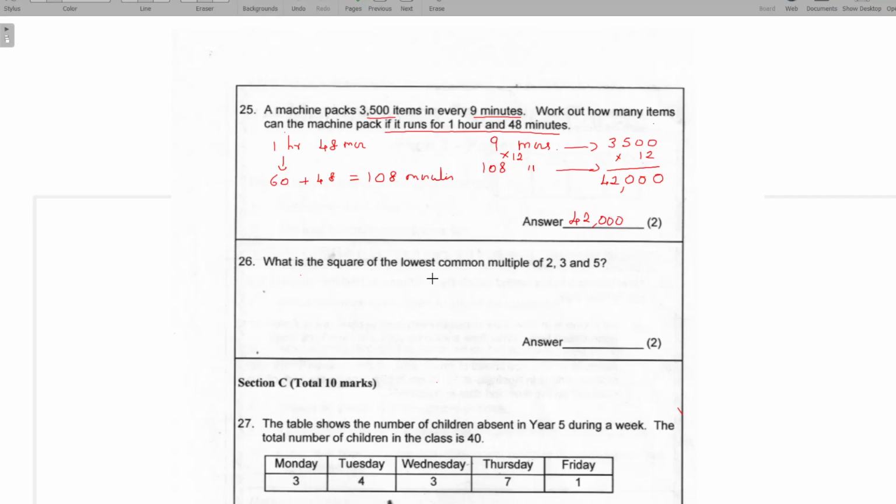What is the square of the lowest common multiple of 2, 3 and 5? What's the lowest common multiple? They are all prime numbers. So the lowest common multiple of 2, 3 and 5, you can just multiply them. 2 times 3 times 5, which is 30. The question is asking the square of the lowest common multiple. So what is the square of it? Square of 30 will be 30 times 30, which will be 900.